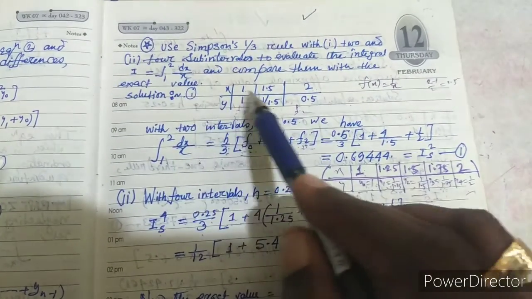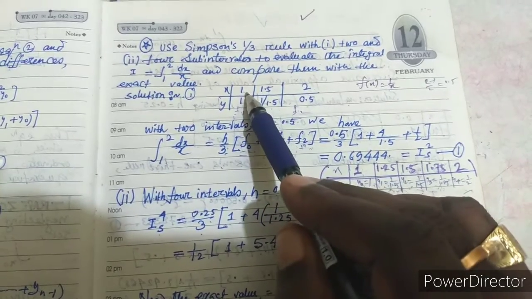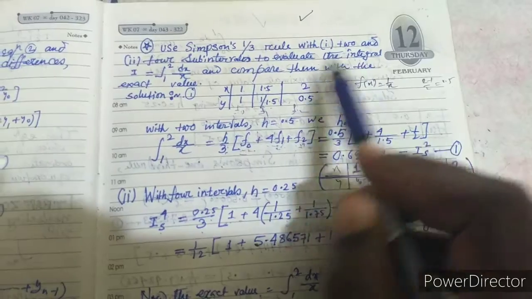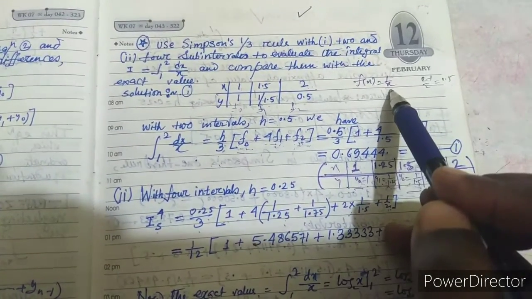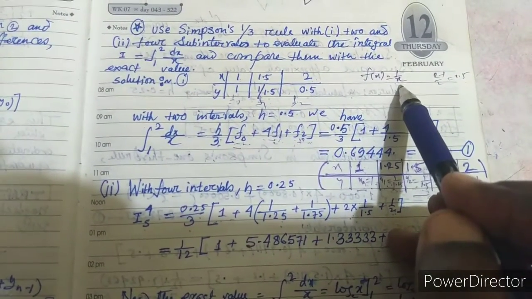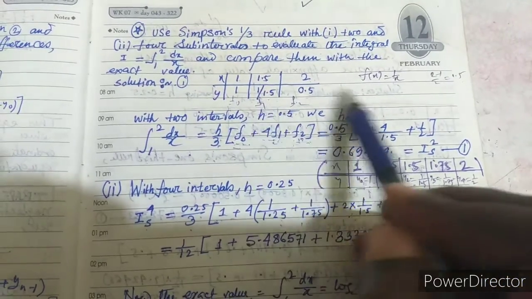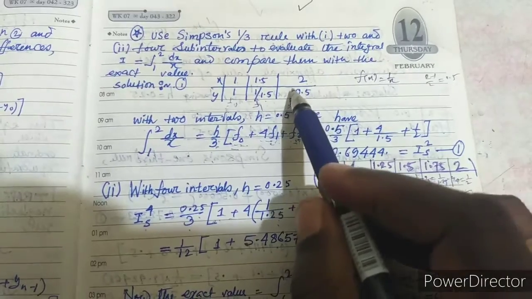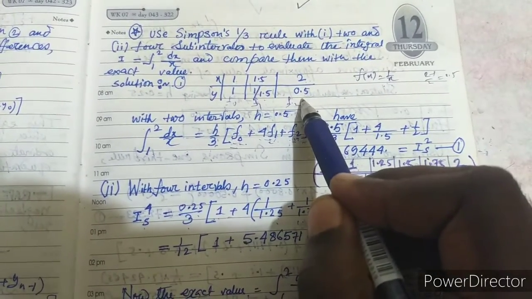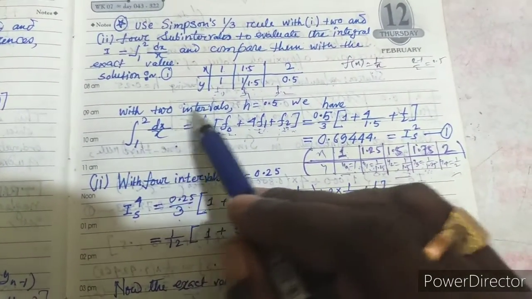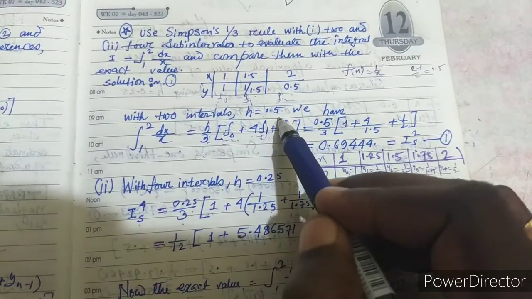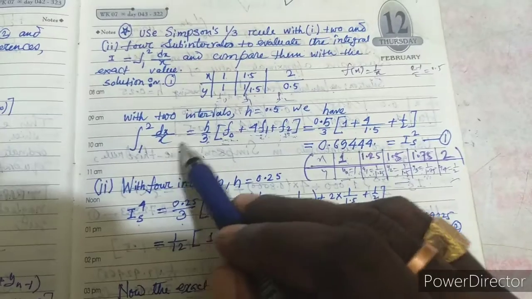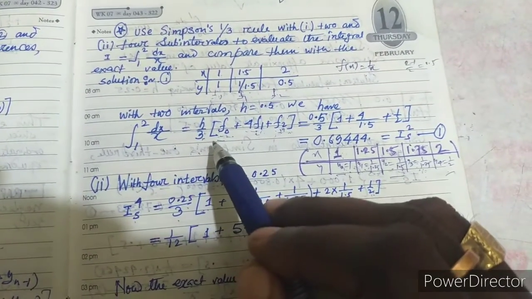Okay, so these are the 3 values of x: 1, 1.5 and 2 for the 2 subintervals. If we put 1 in the function, we get 1. If we put 1.5 in that, we get 1 by 1.5. If we put 2, then we get 1 by 2. So with the 2 subintervals, h here is 0.5. So that is the integral from 1 to 2 of dx by x.